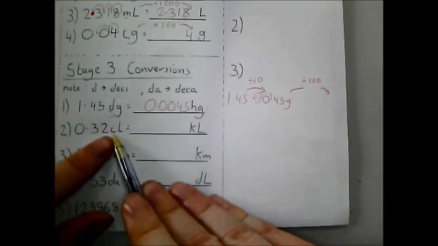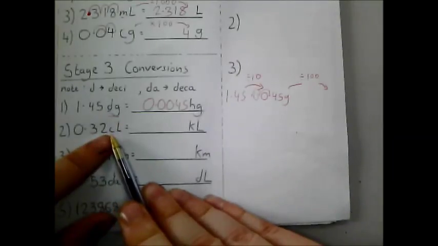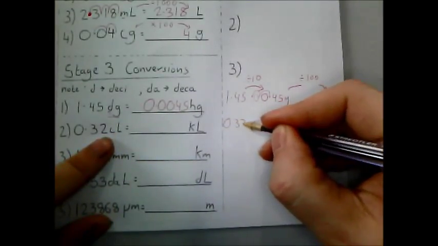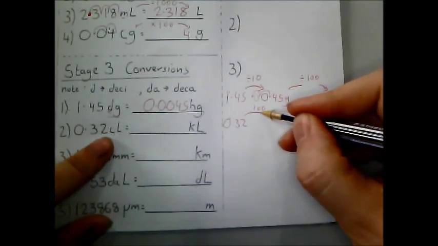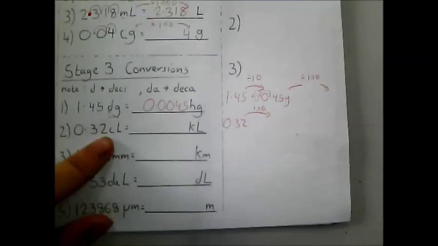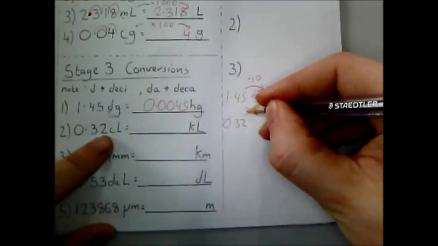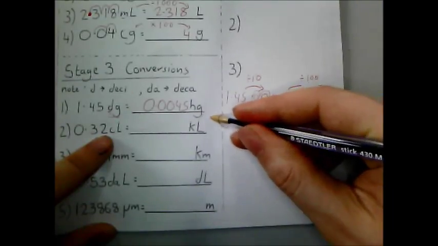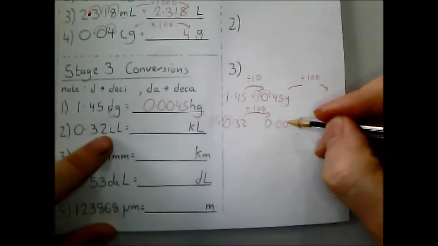Okay, this question, going from centiliter to kiloliter. So once again, I'm going to go from centiliter to a normal litre first. So 0.32. Now I know centi means 100th, so my scale factor is 100. And again, I'm going from a smaller unit to a larger unit, so I'm going to divide by 100. So that's going to be 0.0032 litres.